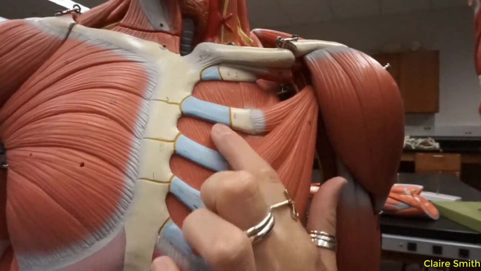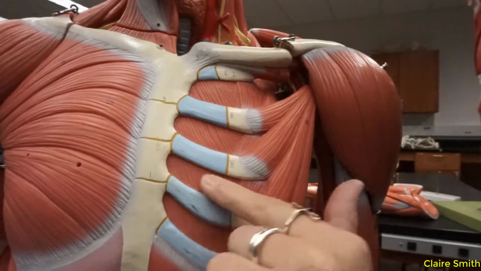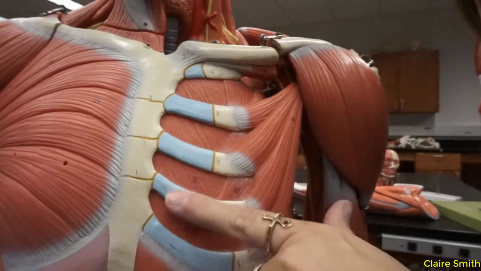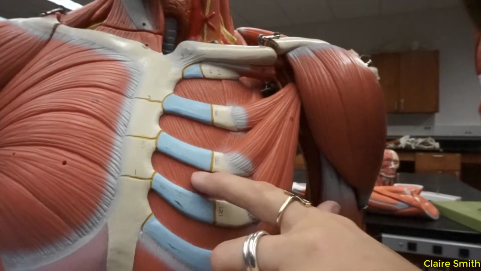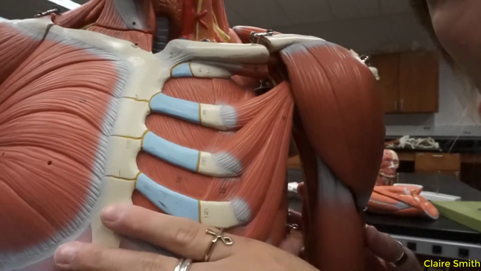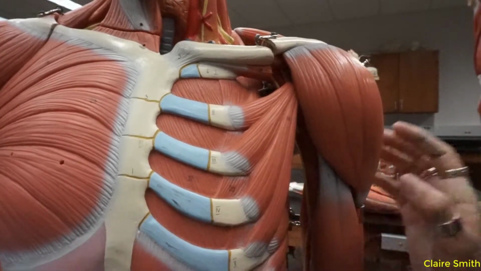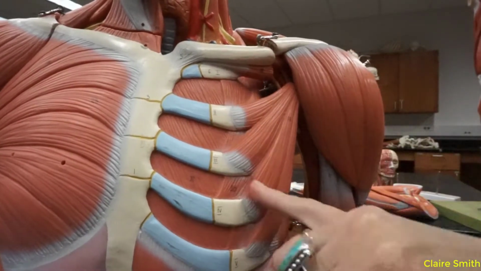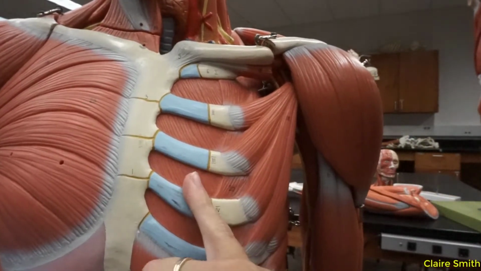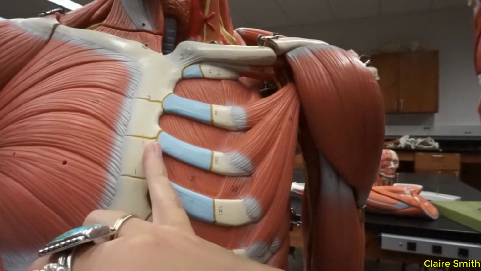Right, so between your ribs, you have what are called the intercostal muscles. Remember, the cartilage of the ribs is called your costal cartilage. So between the costals, between the ribs, is your intercostal muscles. So there's two of them. Well, there's multiple between each rib, but in each rib space you have two. You have the internal intercostal, which is more medial towards the sternum.